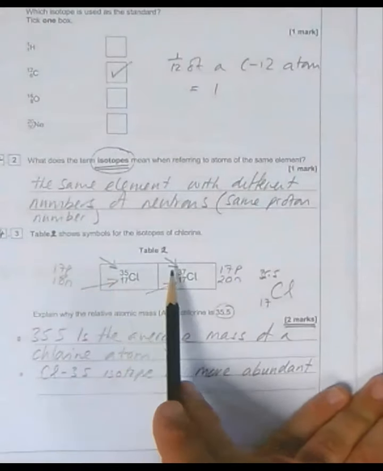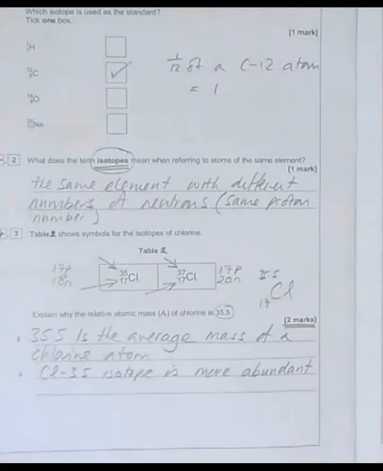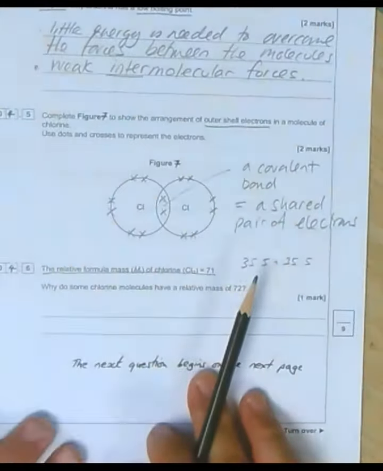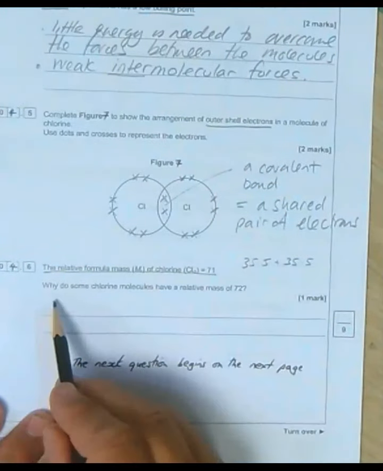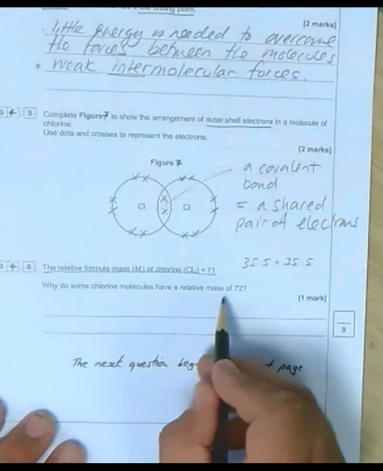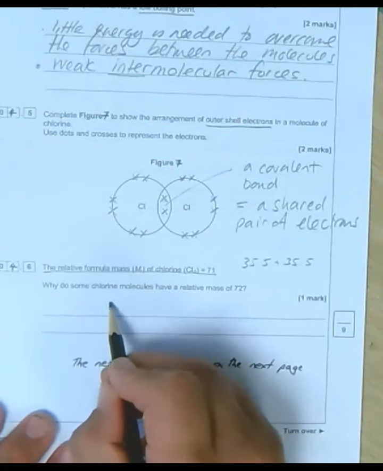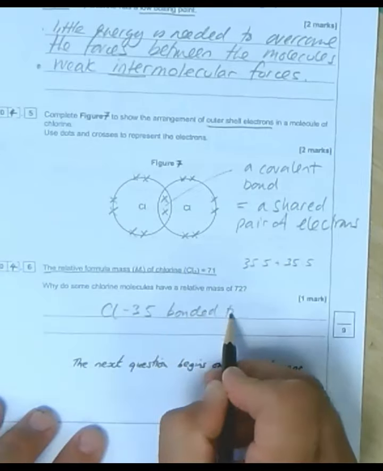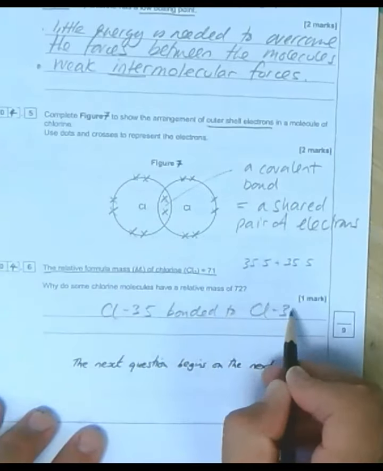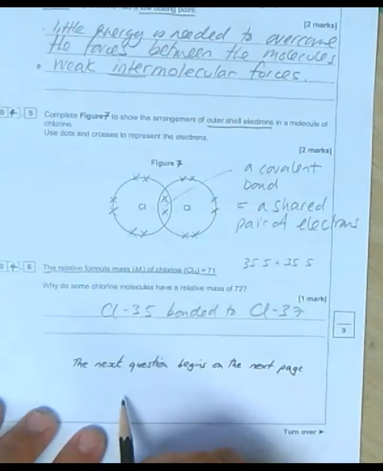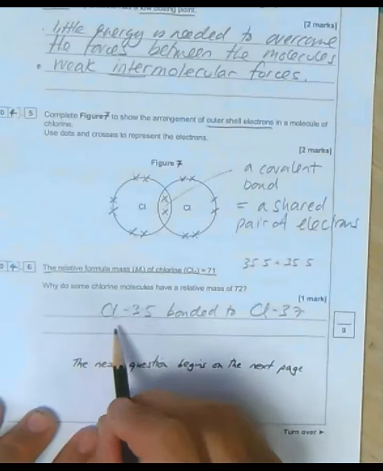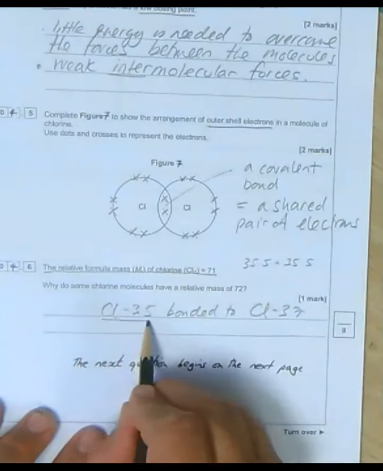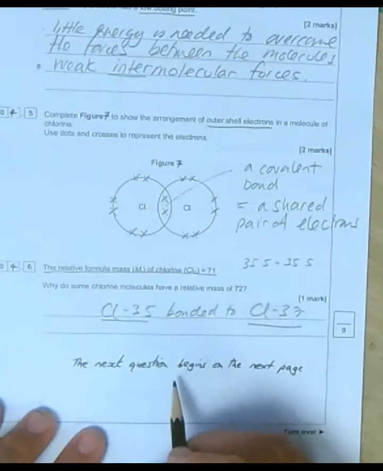Chlorine 35 plus chlorine 37, if those two join together, then I would end up with 72. So the reason why some chlorine molecules have a relative mass of 72 is because a chlorine 35 is bonded to a chlorine 37, which equals 72. Cl2 made out of 1 of these and 1 of these to give a total mass of 72.